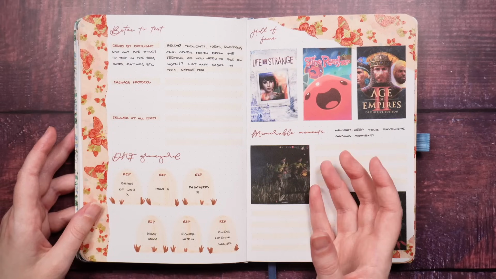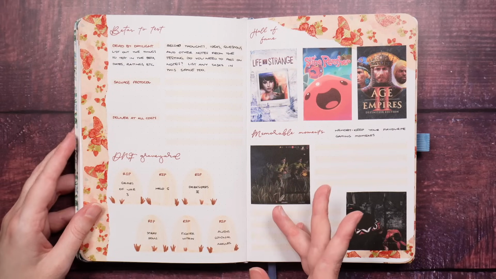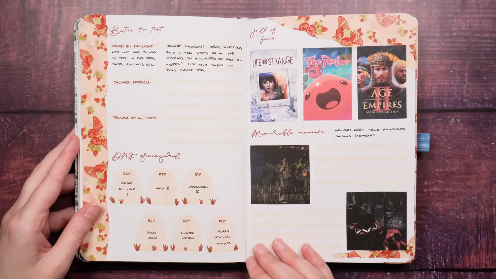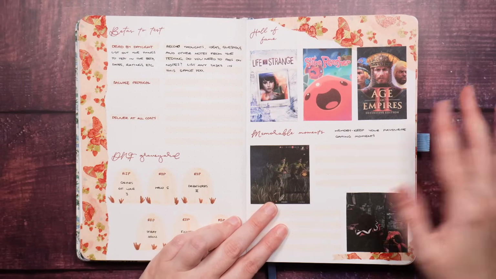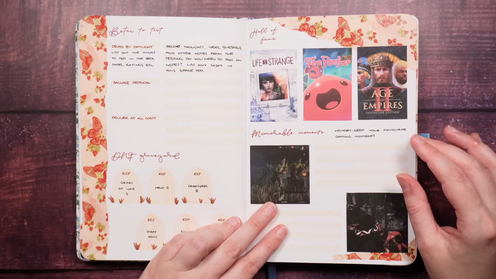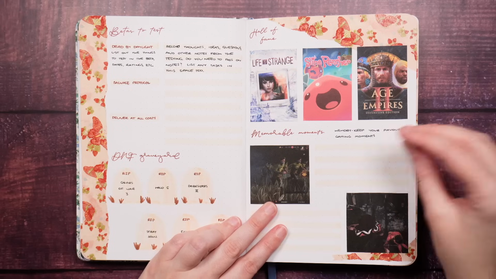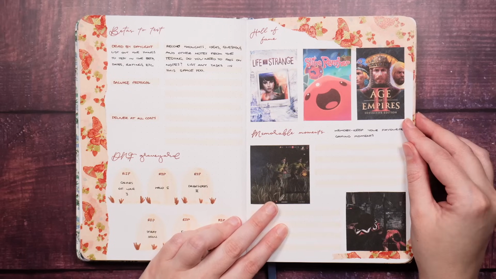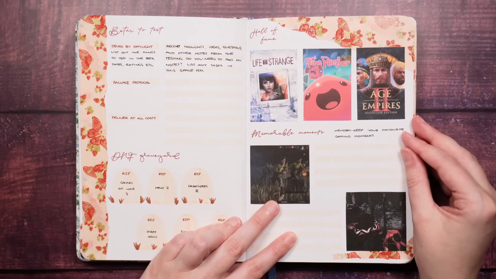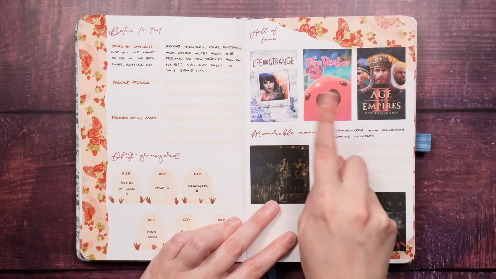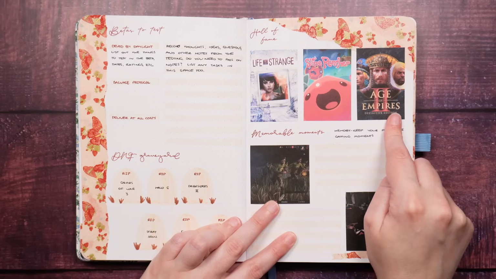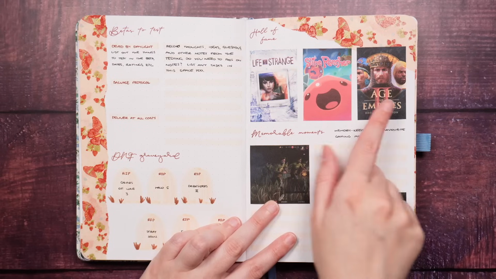maybe the story campaign or something like that, then having a space to note those down in your journal could be useful. The idea we have at the top here though is a Hall of Fame, so this is for your favorite games, the ones that have stood the test of time, they still remain your favorites, you loved playing them. You might not necessarily play them again, but they hold a special place in your heart. For me, that is Life is Strange, Slime Rancher, and Age of Empires 2. Excellent games. Let me know what would be in your Hall of Fame.